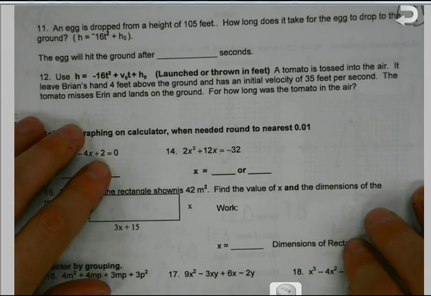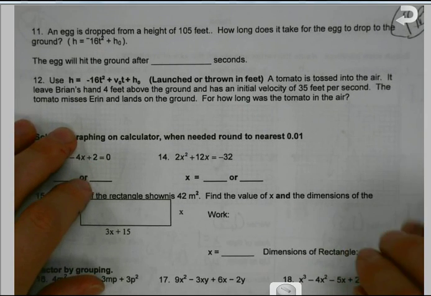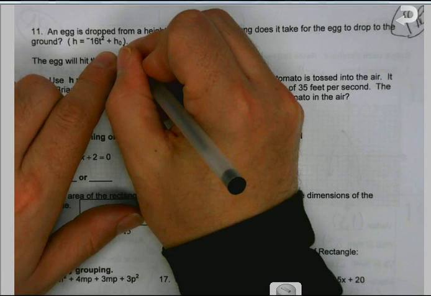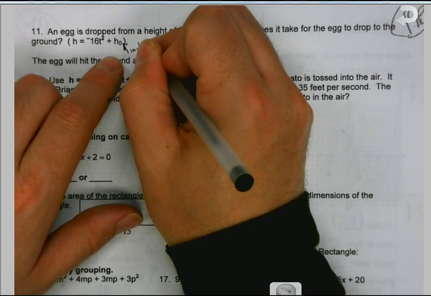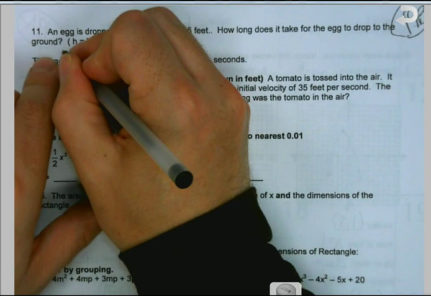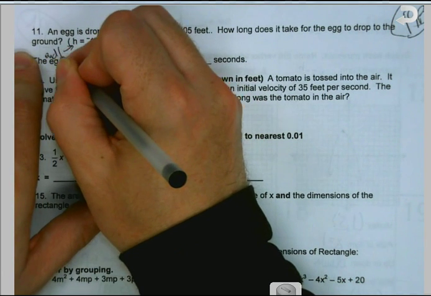Okay, we got an egg dropped from a height of 105 feet. How long does it take for the egg to drop to the ground? H sub O, again, is my initial height. Where am I starting from? And then H is my ending height.